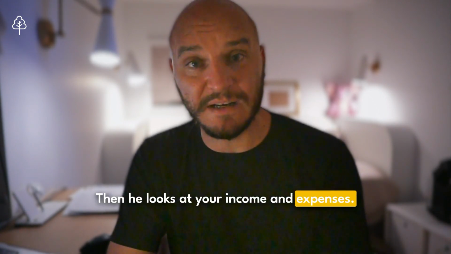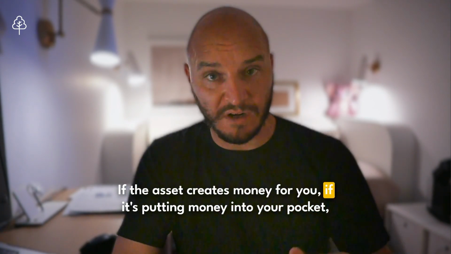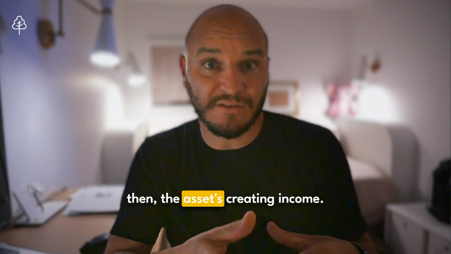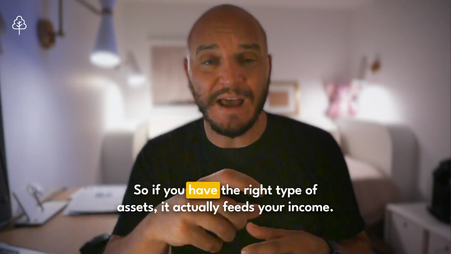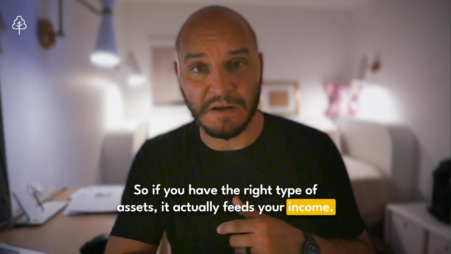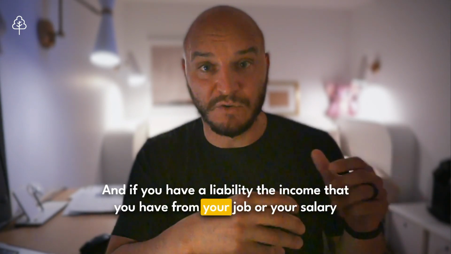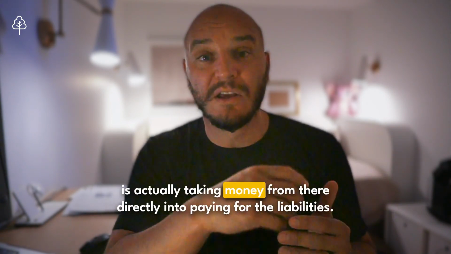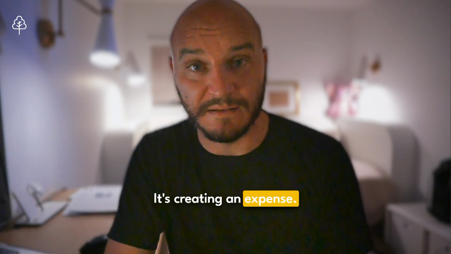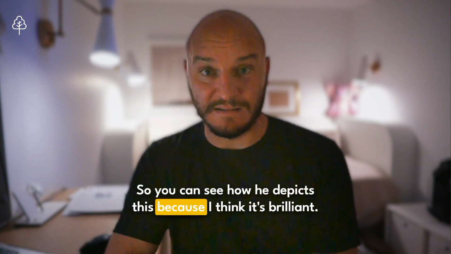Then he looks at your income and expenses. If the asset creates money for you, if it's putting money into your pocket, then assets are creating income. So if you have the right type of assets, it actually feeds your income. And if you have a liability, the income that you have from your job or your salary is actually taking money directly to pay for the liabilities. It's creating an expense. Let me show you what I mean graphically so you can see how he depicts this, because I think it's brilliant.